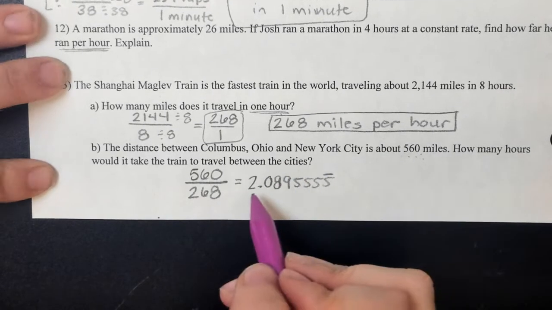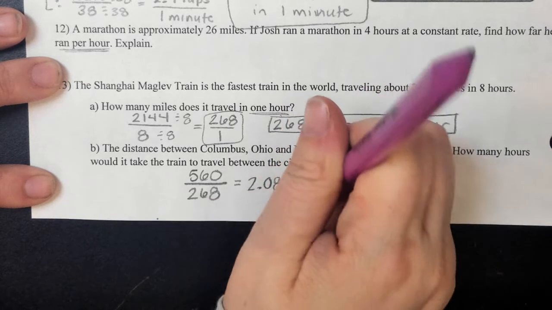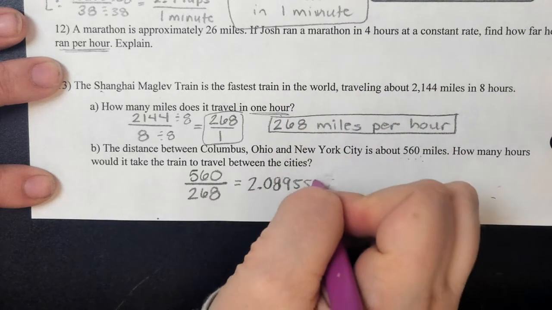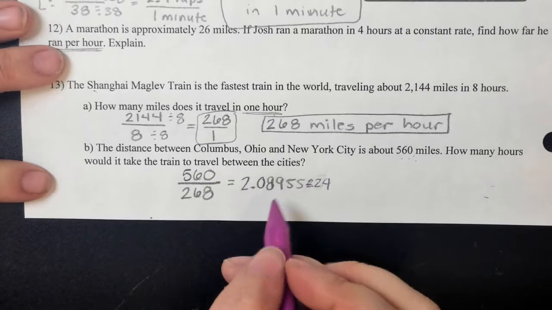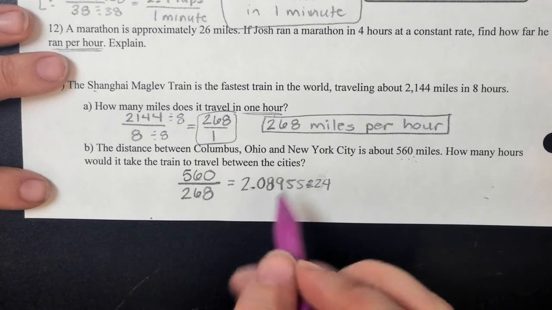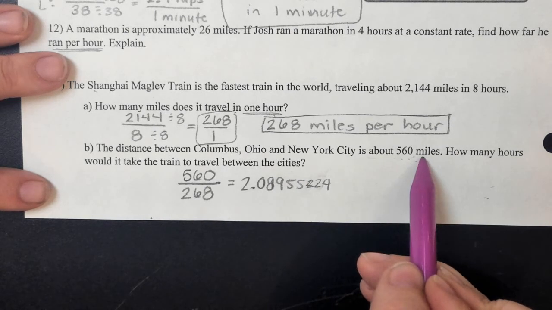So that 5's repeating. Okay, so this is like an exact amount. Actually, no, it's 5522. It's not even repeating. All right, this isn't a good number for me to use, so we're just going to round this out because it does say it's about 560 miles, so that's not exact.